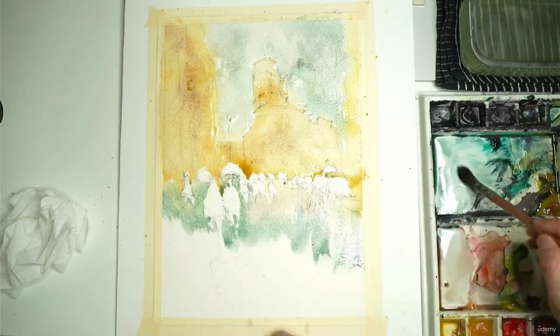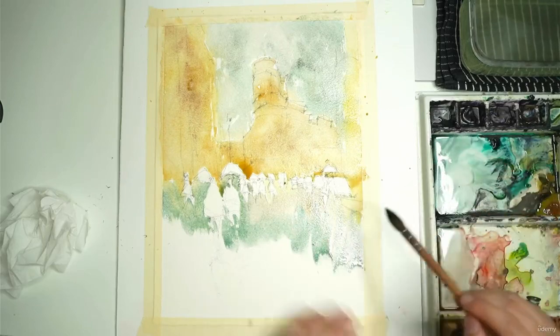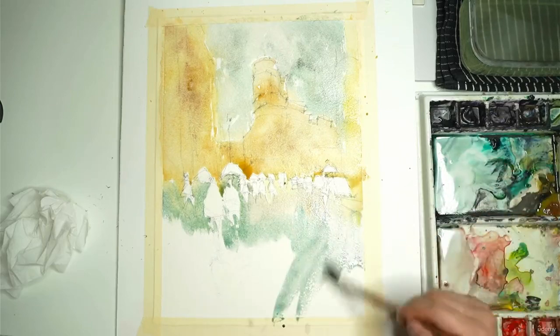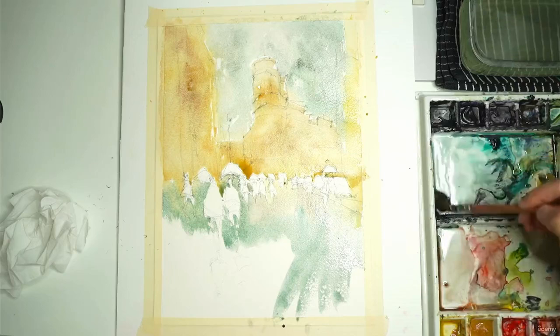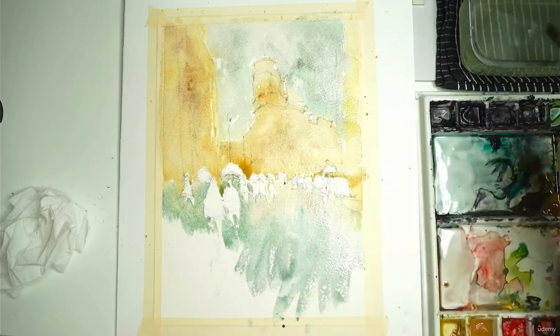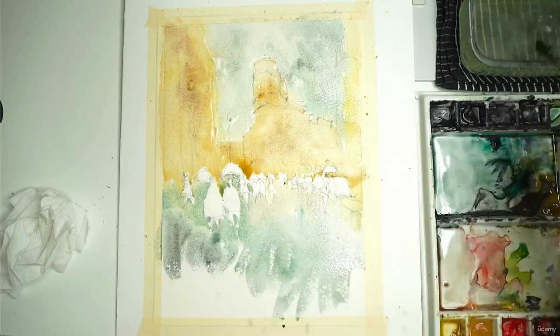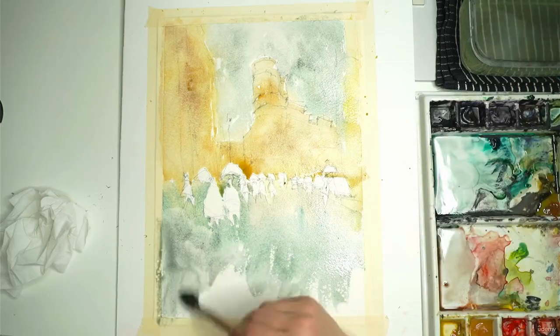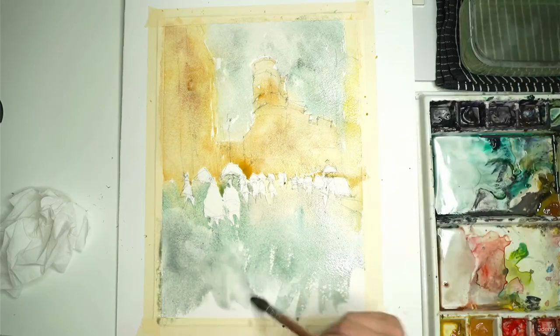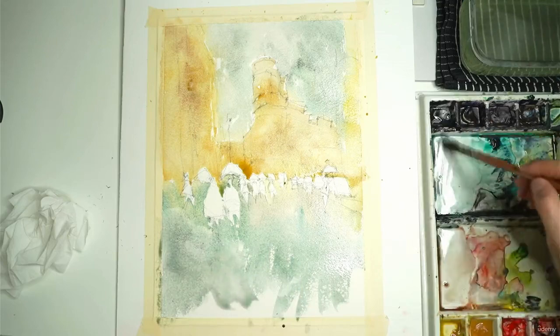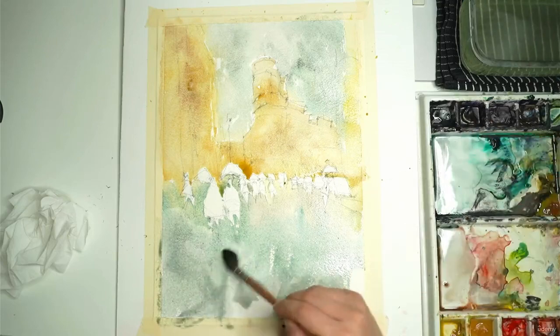I'm using quite a large mop brush, and that helps certainly to get in this wash without too much fuss at all. And it's important to keep this wash pretty light as well, very light, like that.